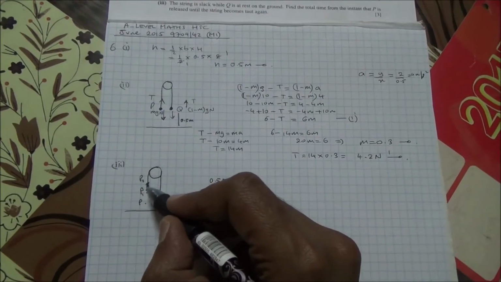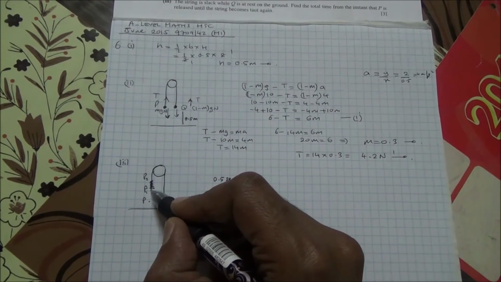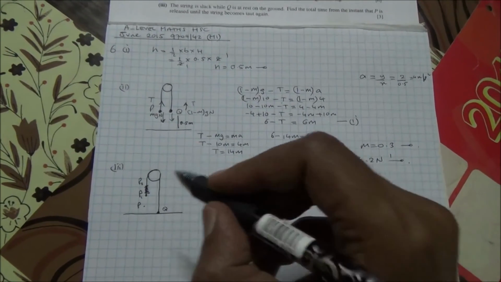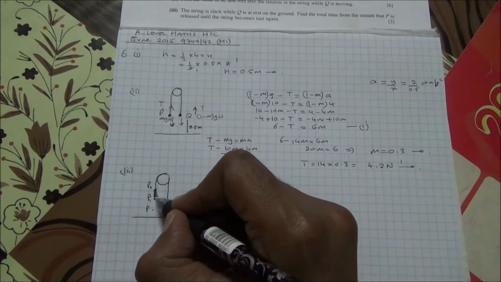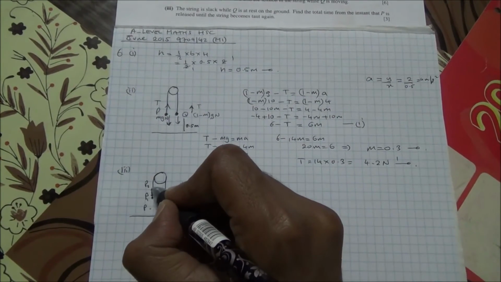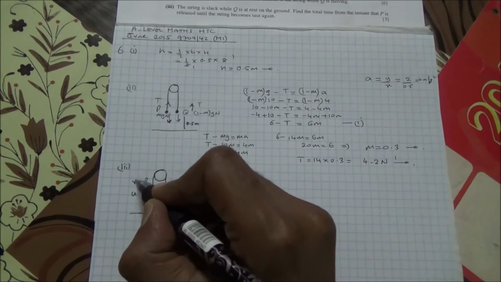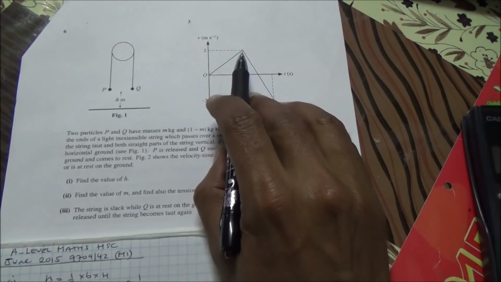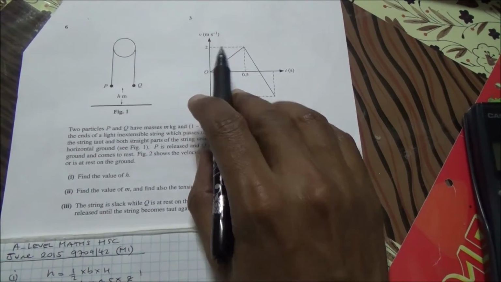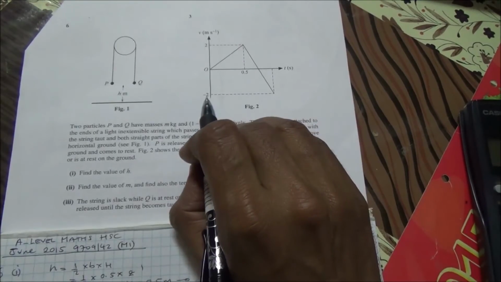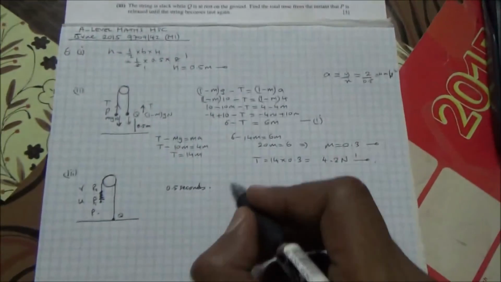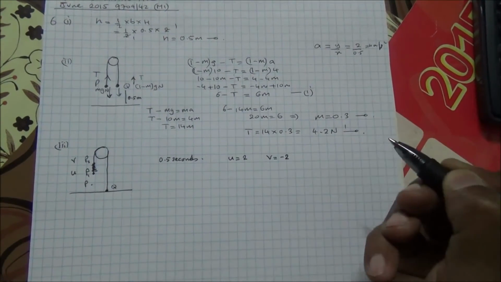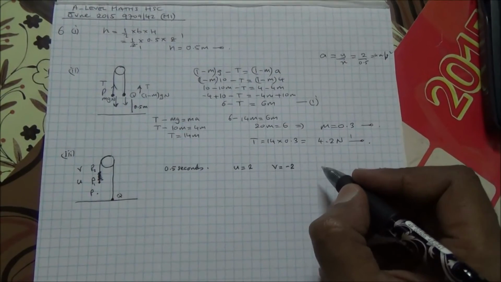So we're going to come to that in a moment. But what describes the activity here? From this point to this point, this is the initial velocity and this is the final velocity. We have u and then we have v. So u is 2 meters per second and the final velocity v is minus 2 meters per second.